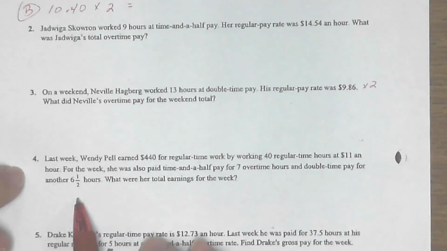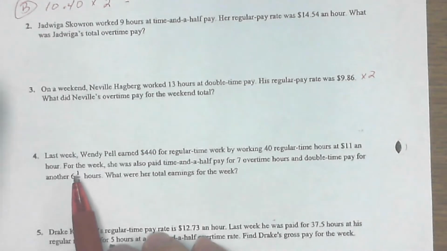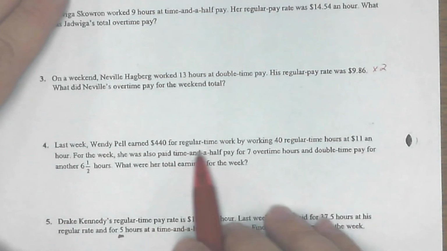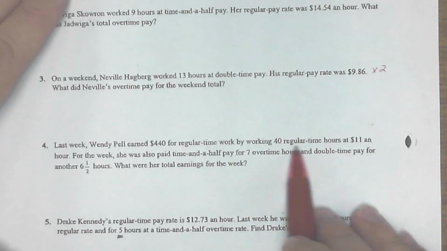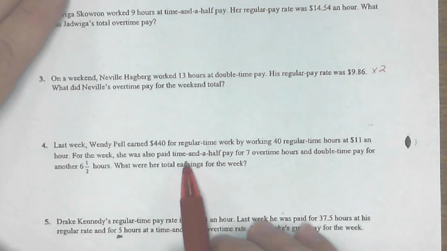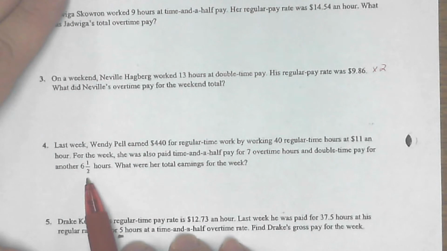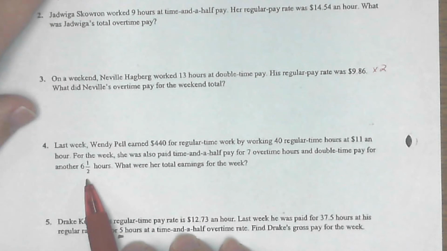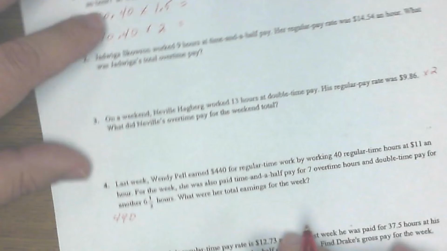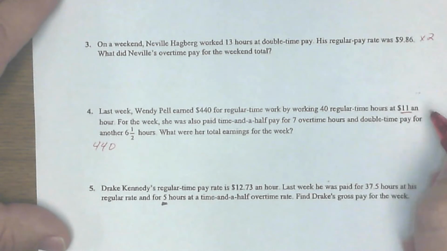Okay, now we've got number 4. Number 4 even gets trickier. So Wendy earned $440 at $11 an hour. Then she got paid time and a half for another 7 hours, and then double time for 6.5. So we already know she made $440. And we know that she makes $11 an hour.